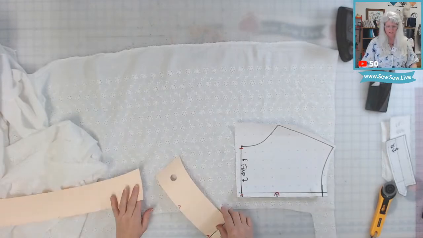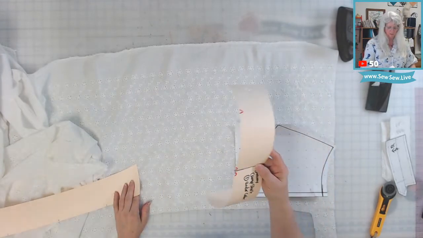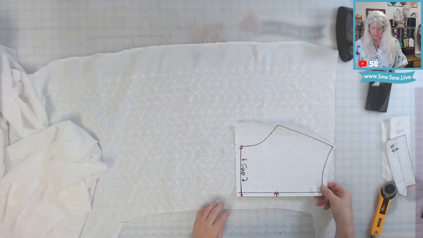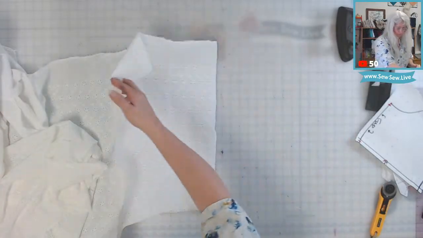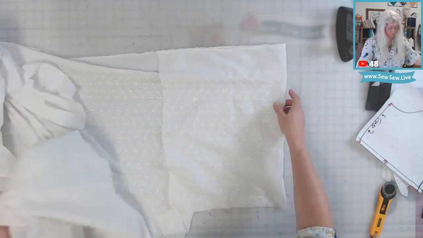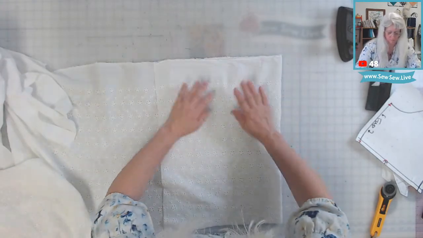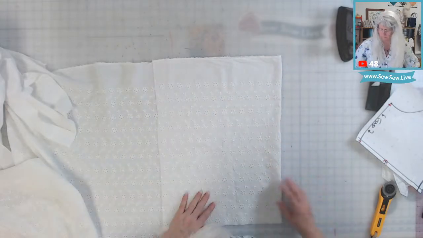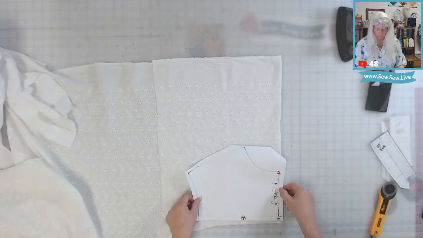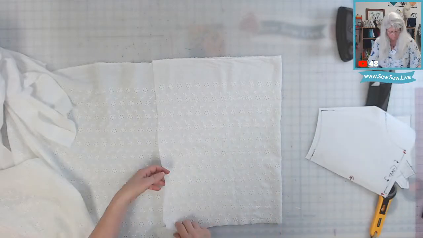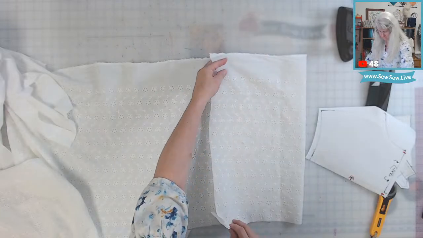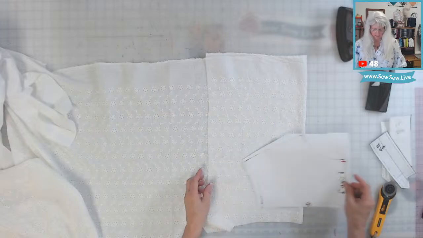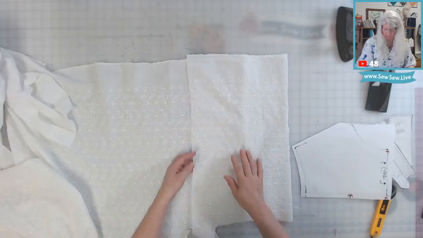And as for my collars, I think I'll probably go across the grain. Not across the grain, but you know what I mean, stick with the grain line. Yeah, I think I'm going to do that. Okay, maybe I shouldn't cut it that close.